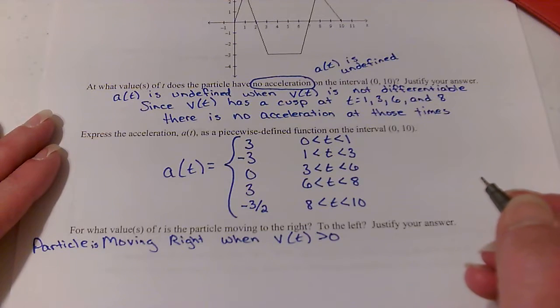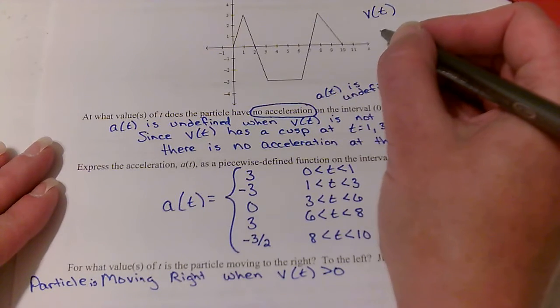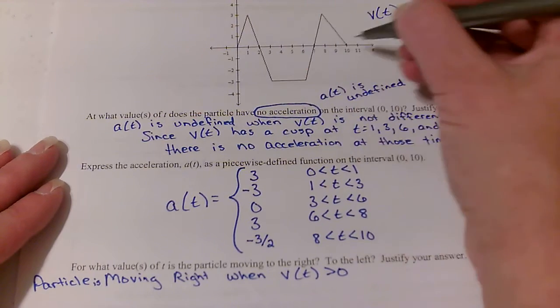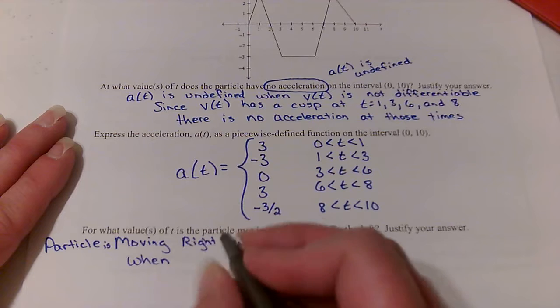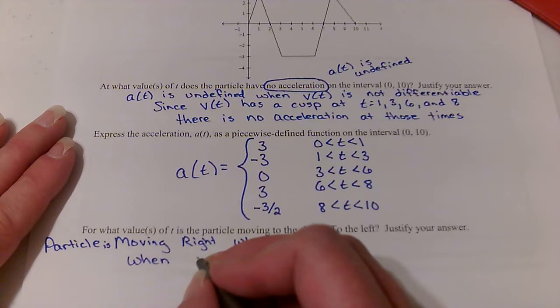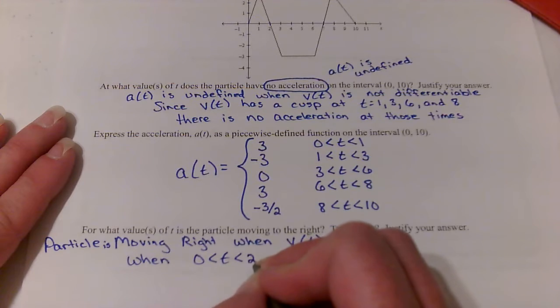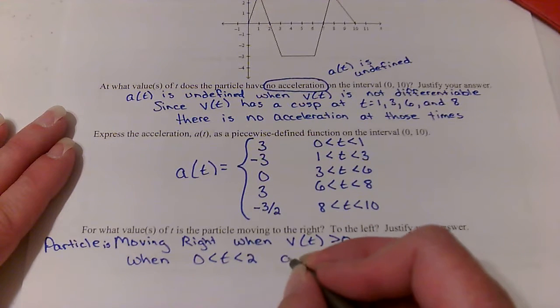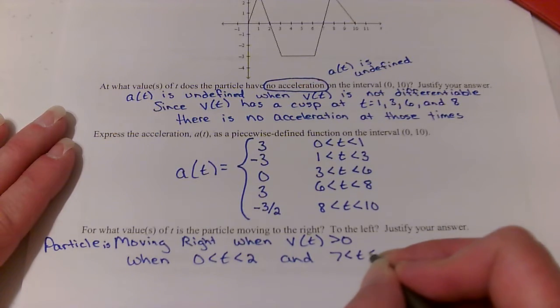So when is the velocity positive? Well, since this is the graph of velocity, it's positive above the x-axis. So this is happening when 0 to 2 and from 7 to 10.